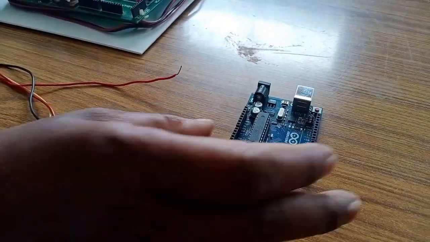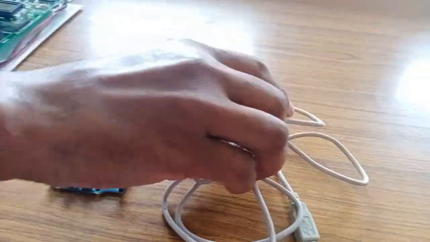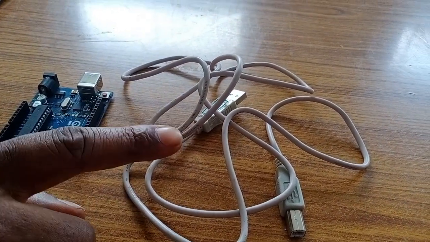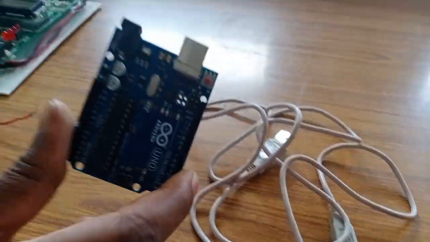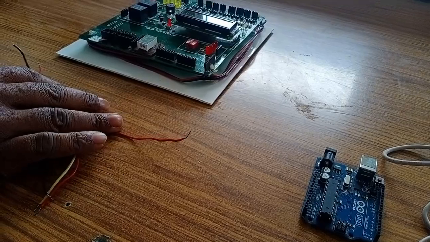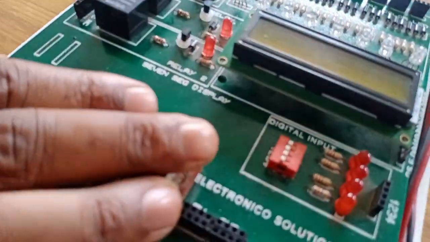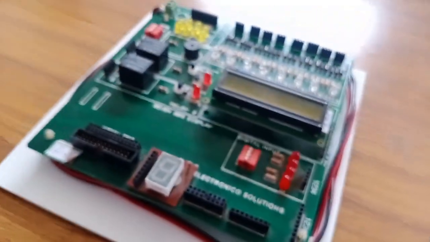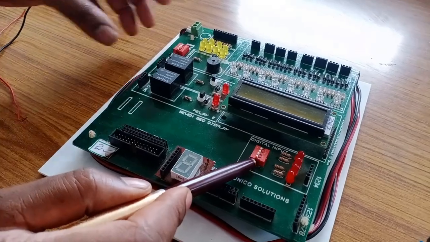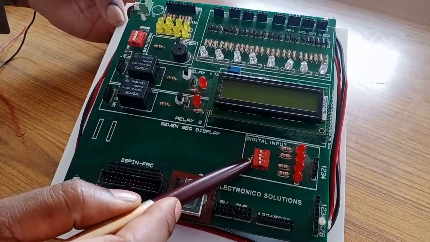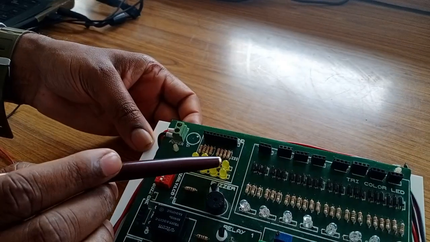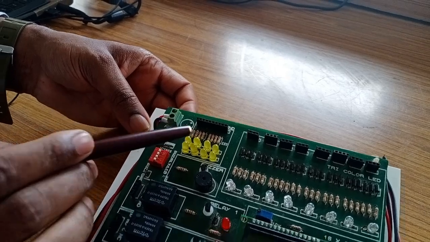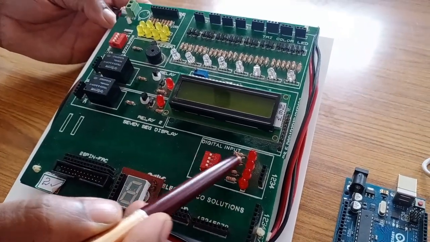This is the Arduino Uno board, you know it well. Then this is the USB cable to transfer our program from the personal computer to the target hardware. Then where is the switch and LED? We don't have any discrete components. Here we have our IO board. So these are our switches, the same dip switch we used in our simulation. Then we are going to use any one of the LEDs as the output. Very simple, we take any one output.